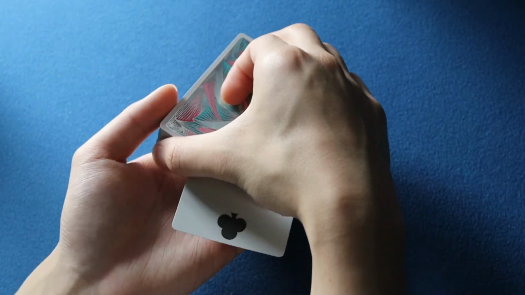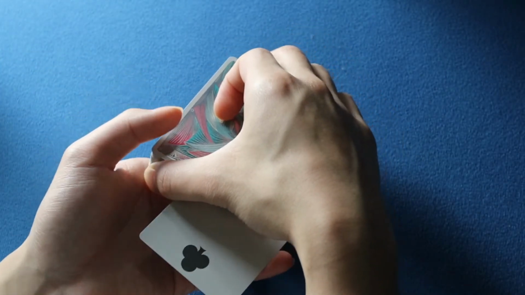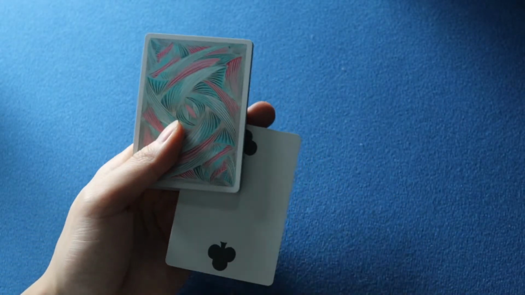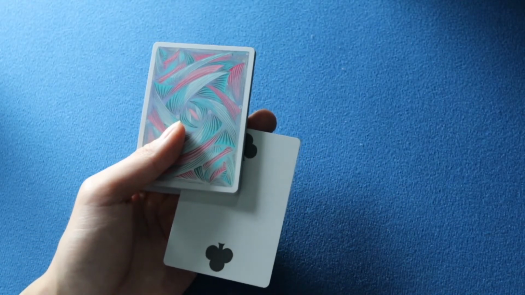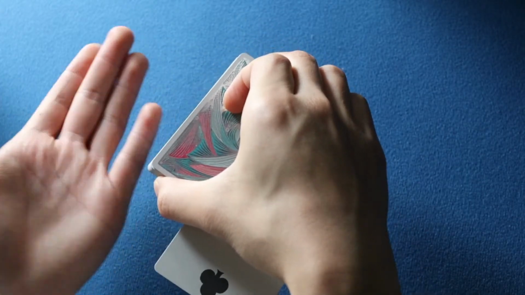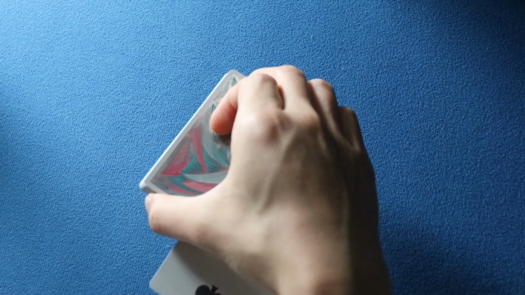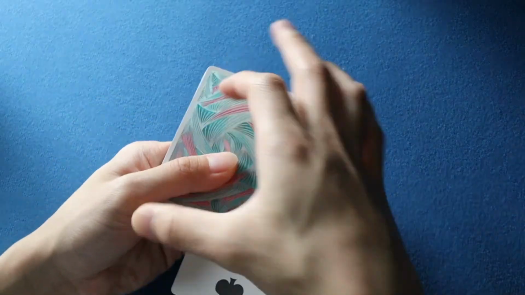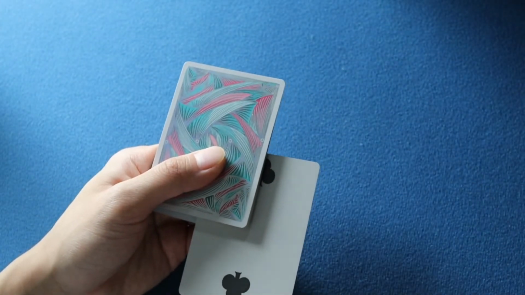All right, so it's going to swivel around your thumb, and you're going to continue until you reach this position over here. Okay, so now that you have this position, this is exactly where you want the card to be. If you get this position, then you know that you're on the right track.